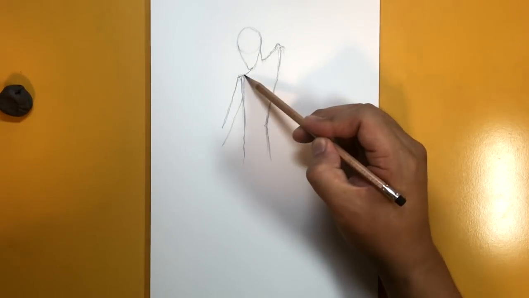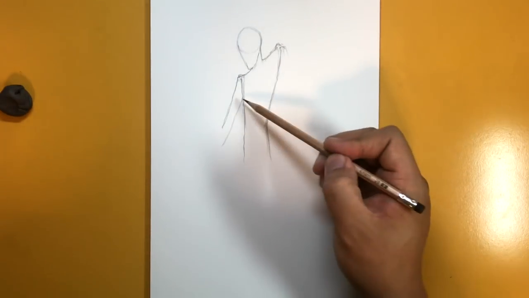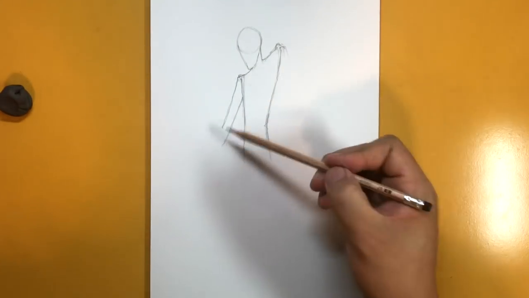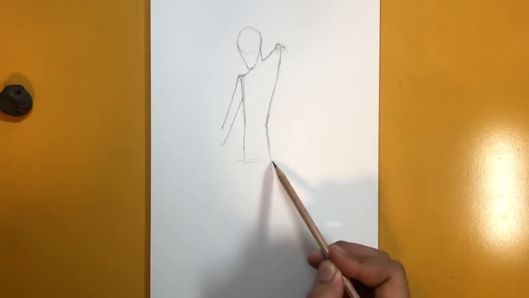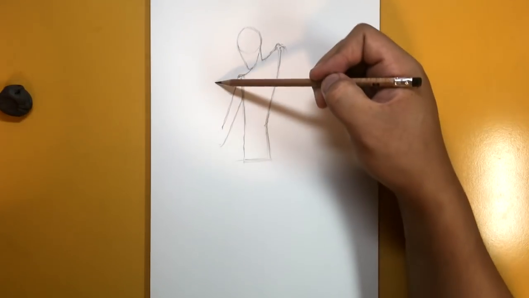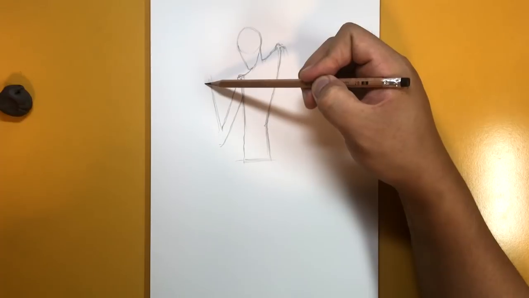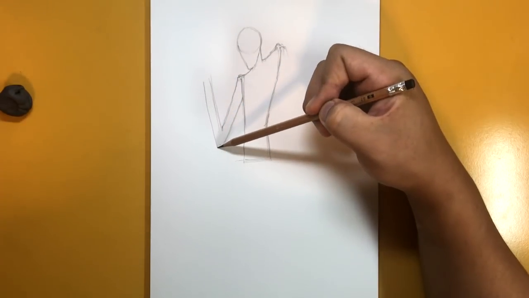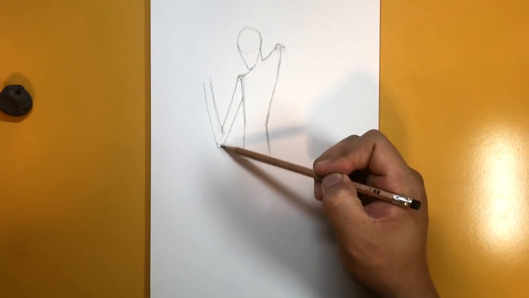I'm giving the shoulders a little bit more of a bump right here, just to give it more of that creepy vibe. Okay, right here as well. So here's the elbow, a little bit higher up than what I have here. This is going to be the bottom of the suit jacket. And then I'm going to bring this arm up, so it's going to make this V shape right here. So this arm is going to be pretty long. There you go.